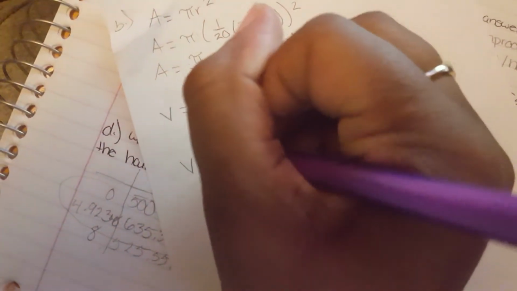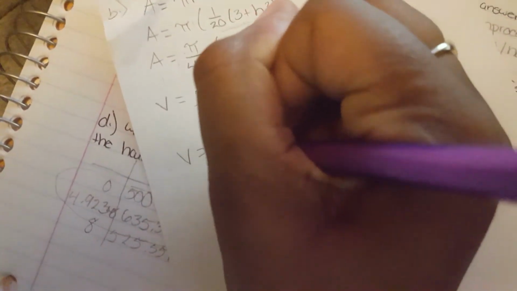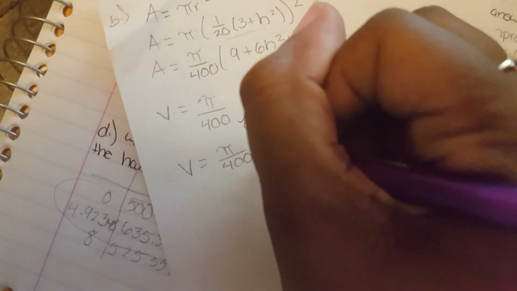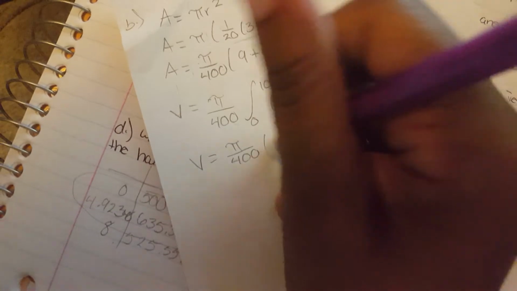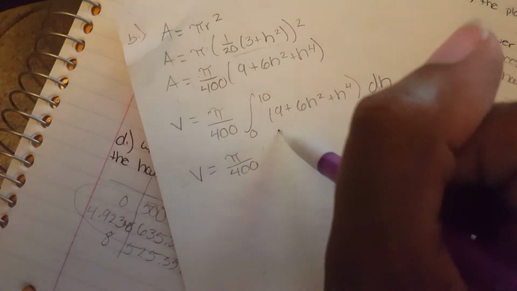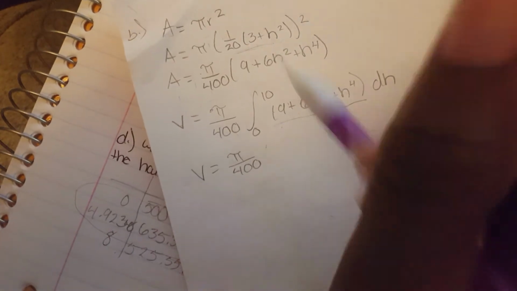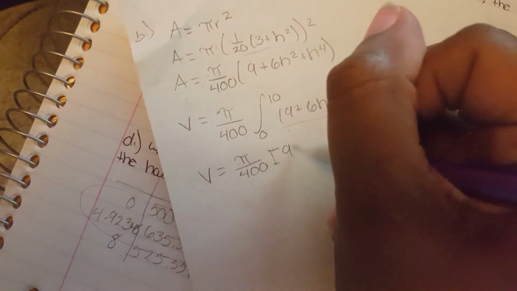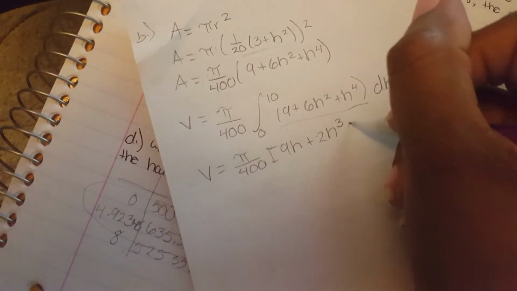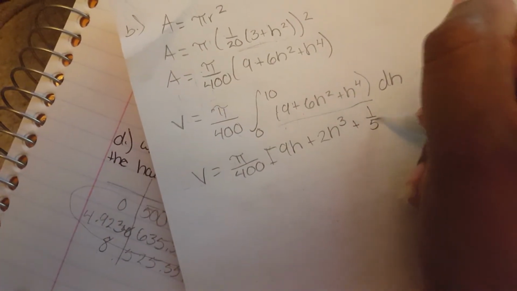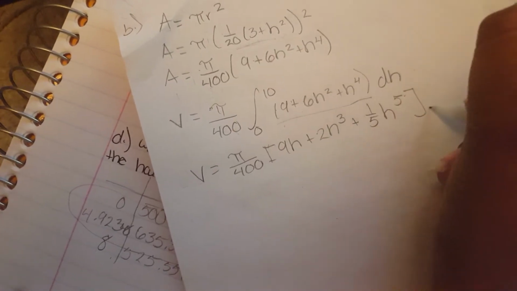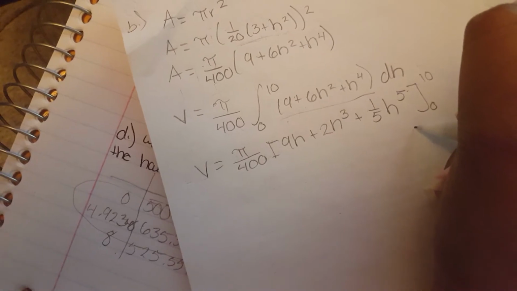And so our volume will equal pi over 400 times, before we multiply, we must find the antiderivative of this equation as well. So the antiderivative would be 9h plus 2h cubed plus 1/5 times h to the 5th from 0 to 10.